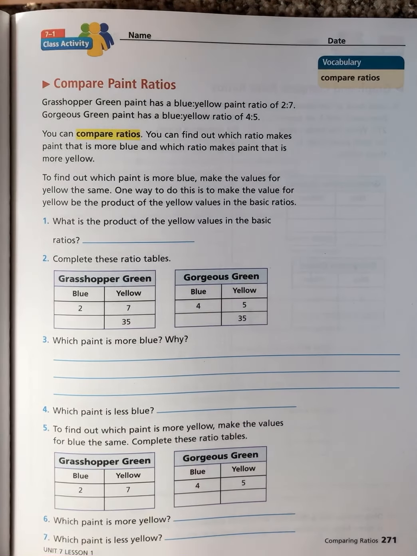So what we're doing today specifically with the idea of ratios and rates is our lesson objective is to use tables and equivalent ratios to compare ratios. That's what we're going to be doing, is comparing. We're going to graph ratios and use graphs to compare the ratios as well. So let's get started.